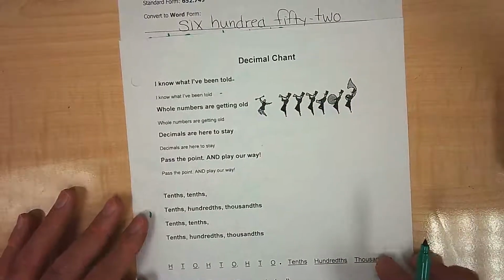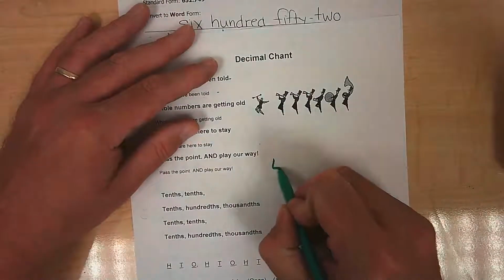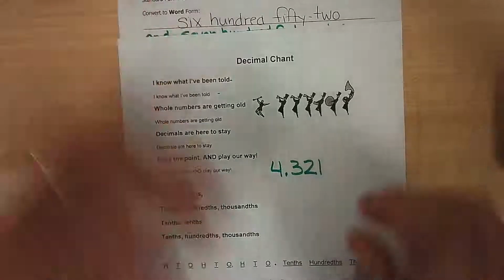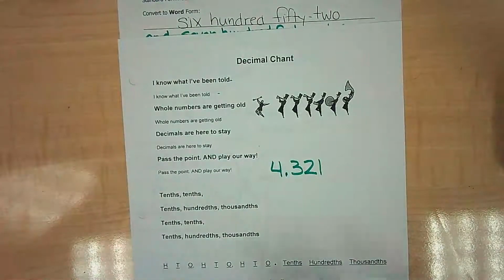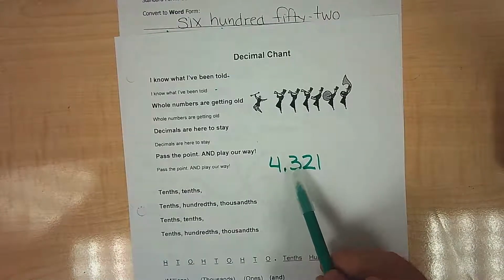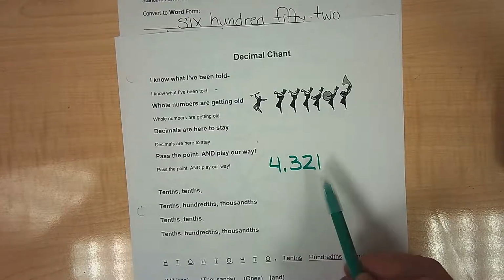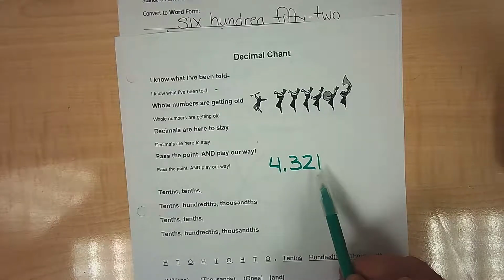So what does that mean? Well, if we have a number like that, we would go tenths, 3 is the tenths place, hundredths, the 2 is in the hundredths place, and the 1 is in the thousandths place.